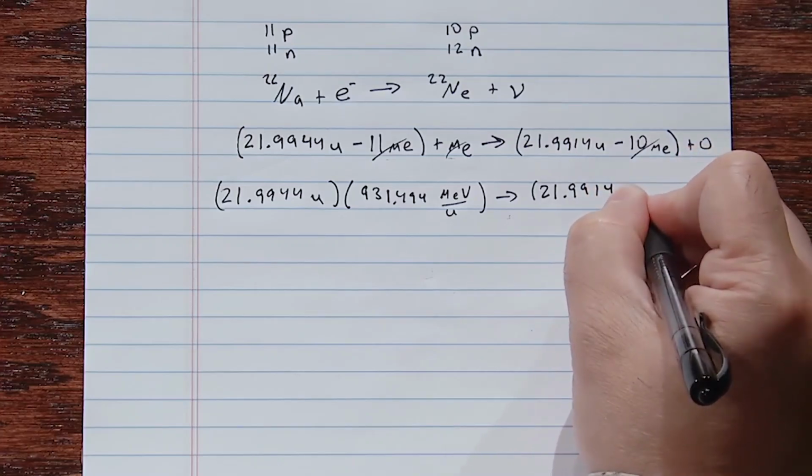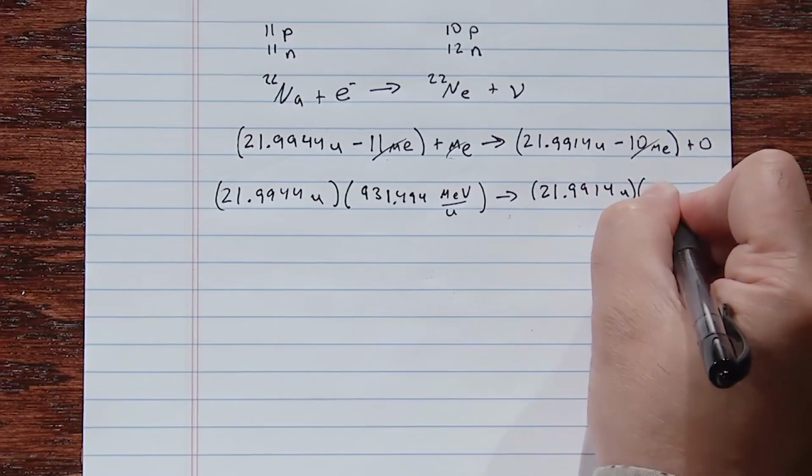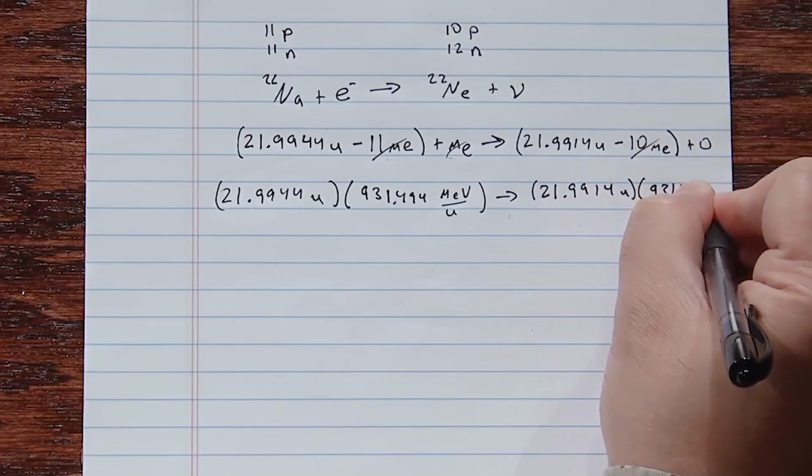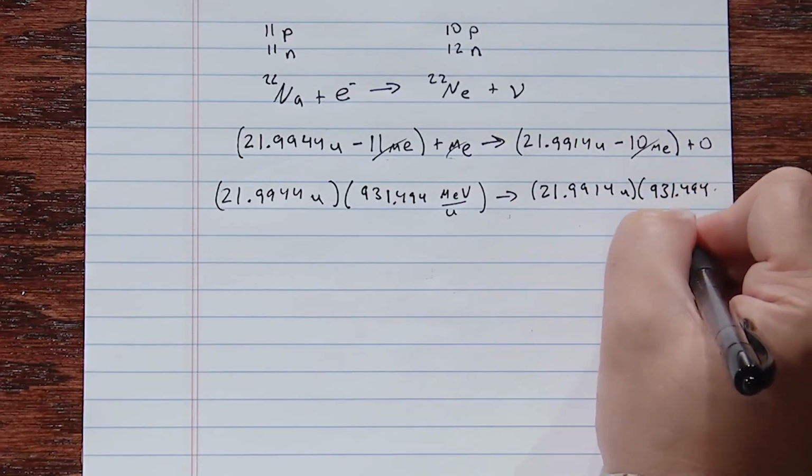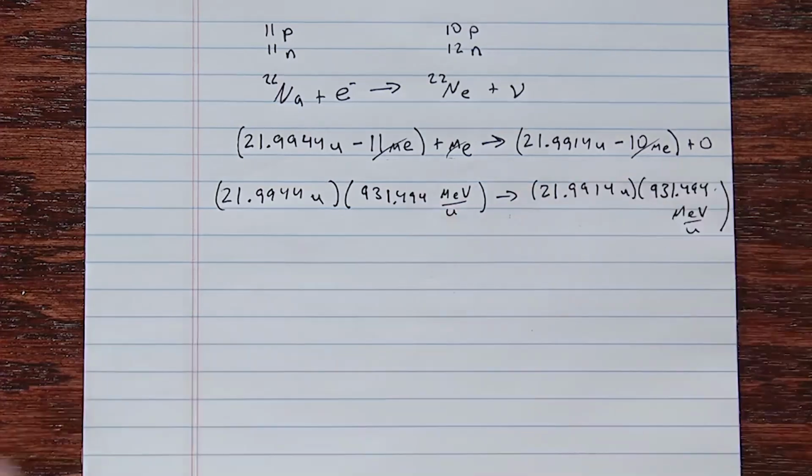And that goes to 21.9914 atomic mass units times 931.494 mega electron volts per atomic mass unit. And what are those energies? We have 21.9944 times 931.494.